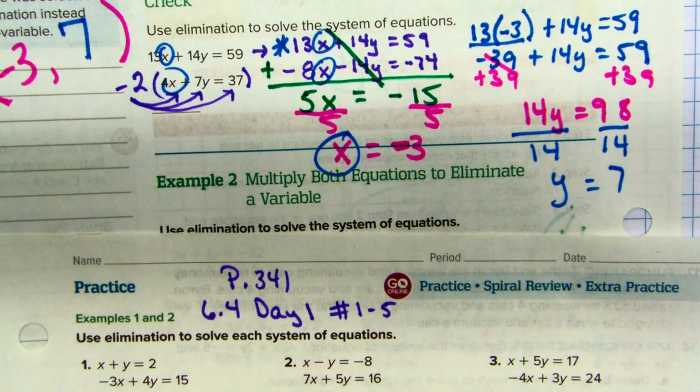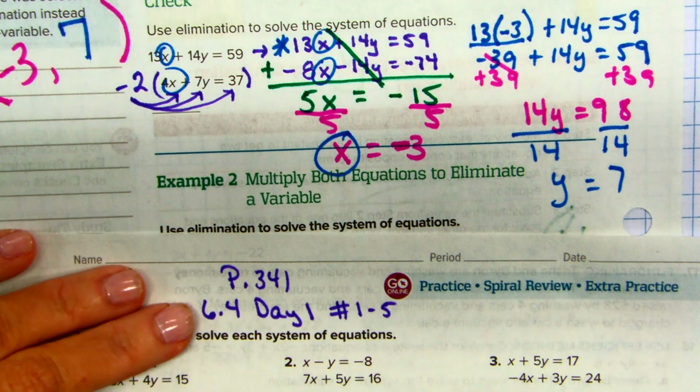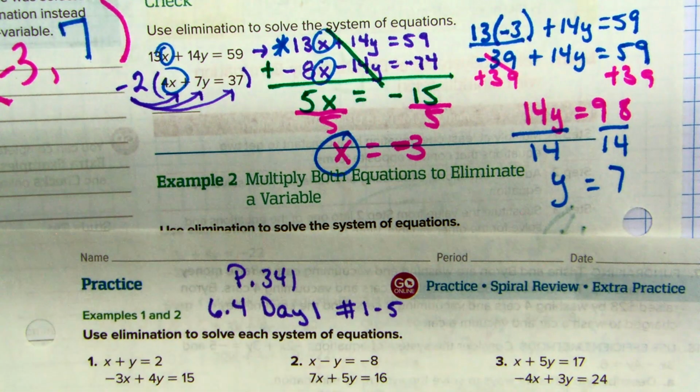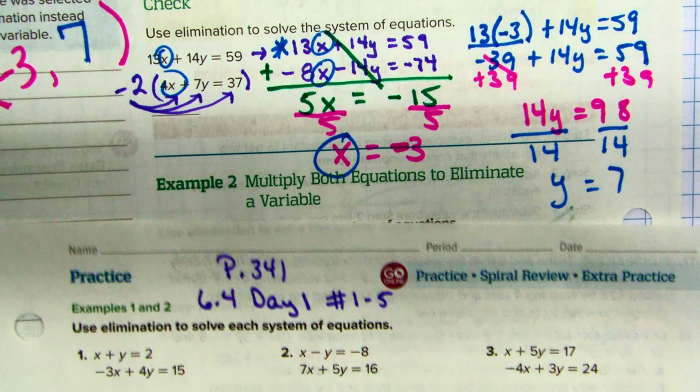All right. So page 341. Now here's the moment where you're going to make a decision. Are you going to write on paper? I kind of think you should. Or write in here. I don't think there's enough room. Okay? If you have room on yesterday's piece of paper, that's fine. Just make sure you label it, okay?